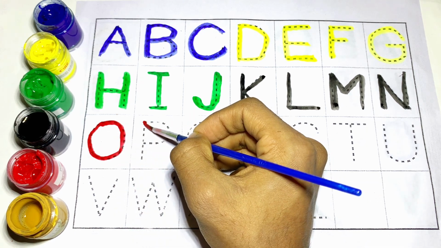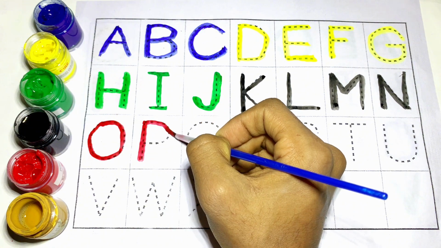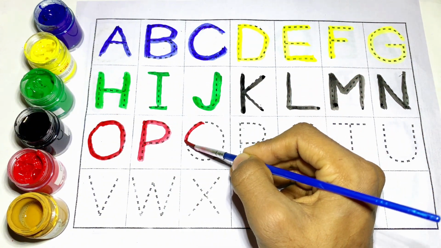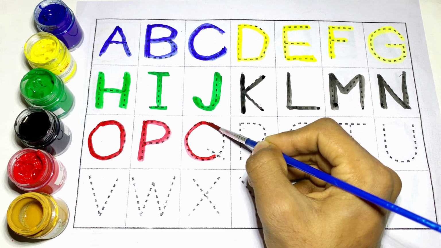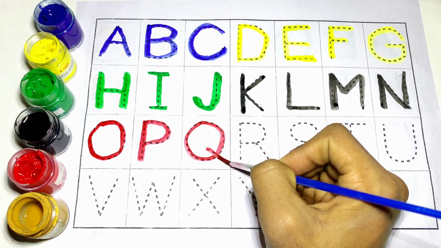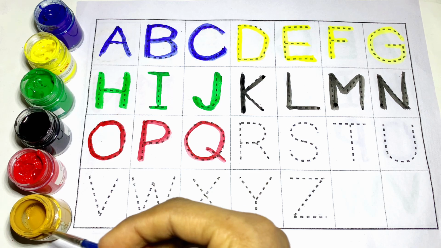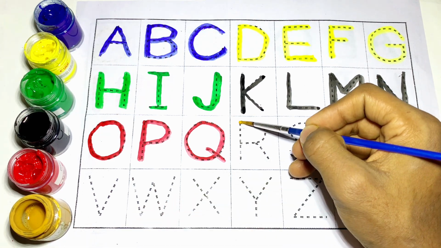P. P for parrot, P for penguin. Q. Q for queen, Q for quail. Kids now draw R. R for rose, R for rice, and use yellow ochre color.